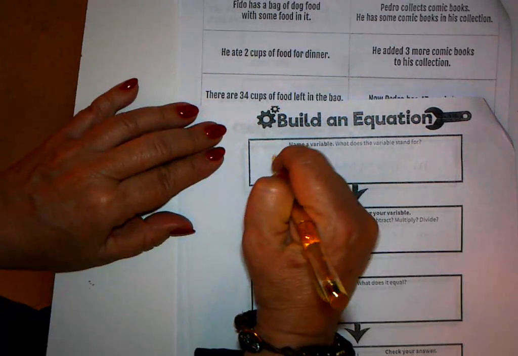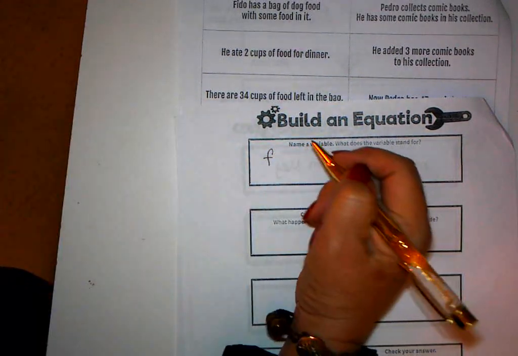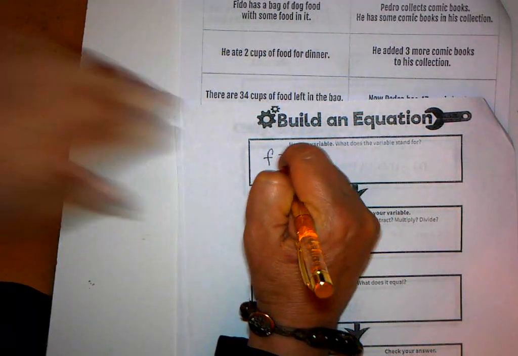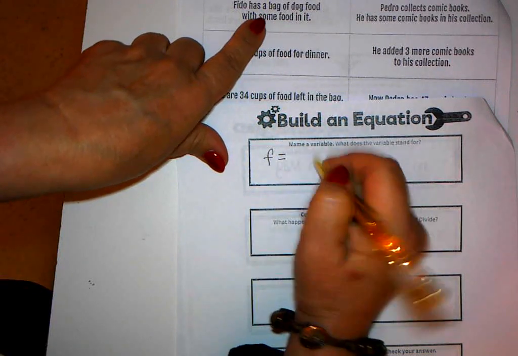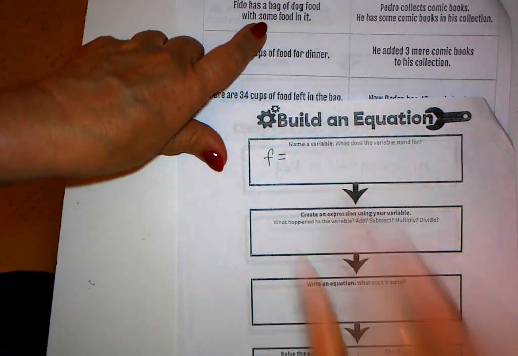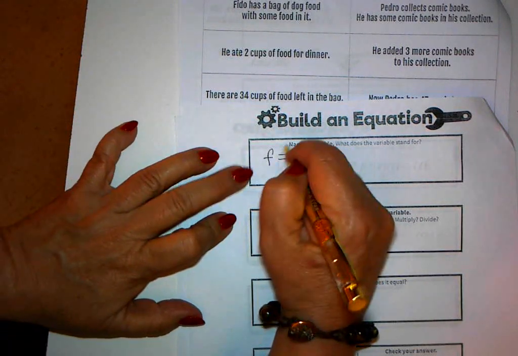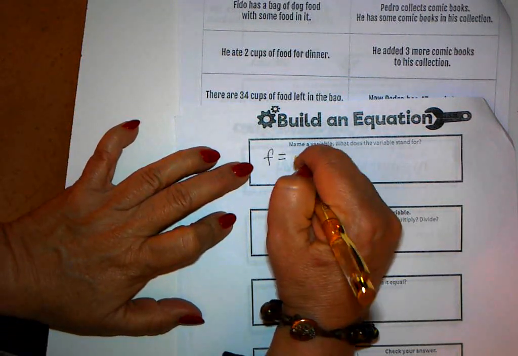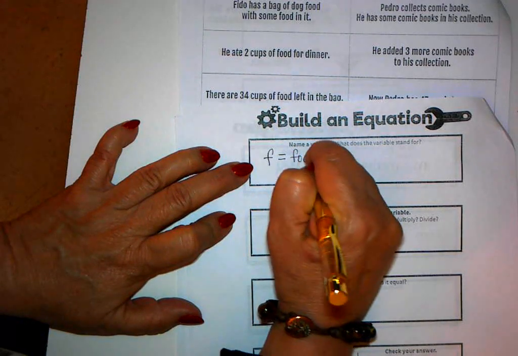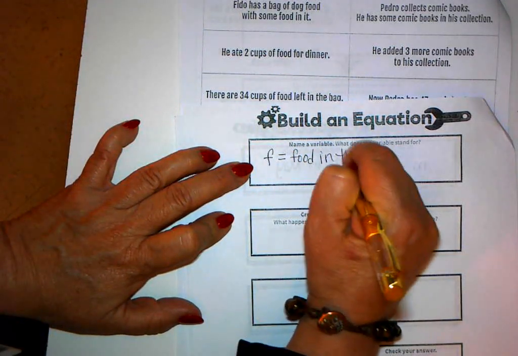All right, so I'm going to use the letter F for food. You can use whichever letter you want, but I'm going to have food, let's see, food in the bag. I could have just done D for dog food too. So it's going to be food in the bag.